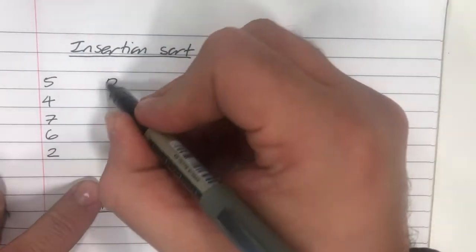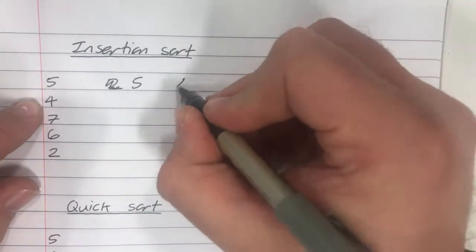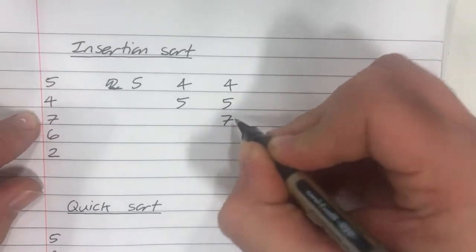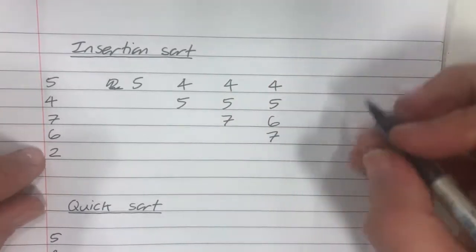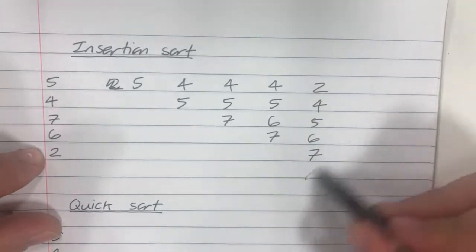The other 2, insertion sort. This is more like how you would perhaps sort a deck of cards in your hands. You pick up the smallest and you put it into position. You pick up the first number, you put it into position. You then pick up the next one and you put it into position. Pick up the next one, put it into position. Very intuitive for a human, not so intuitive for a computer.